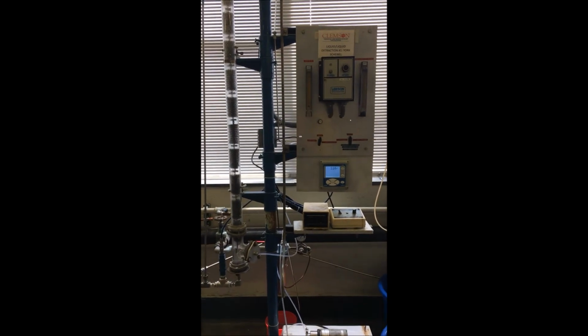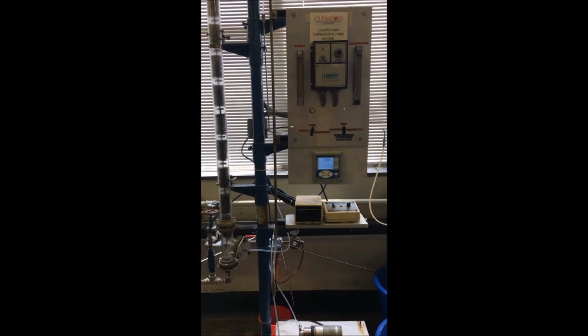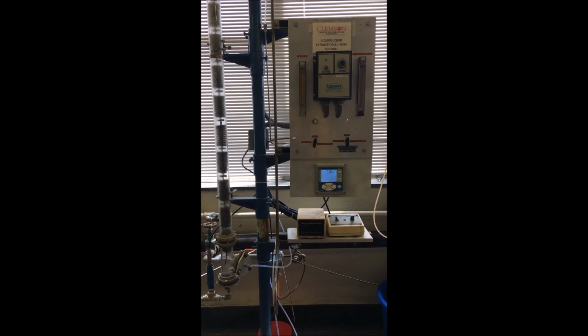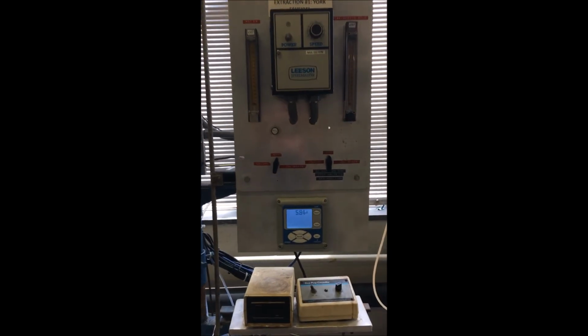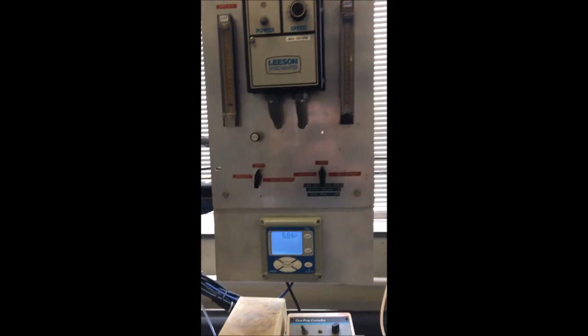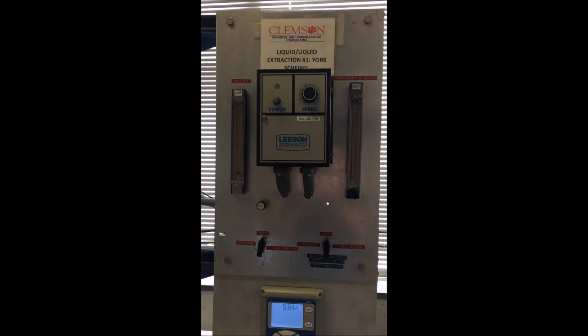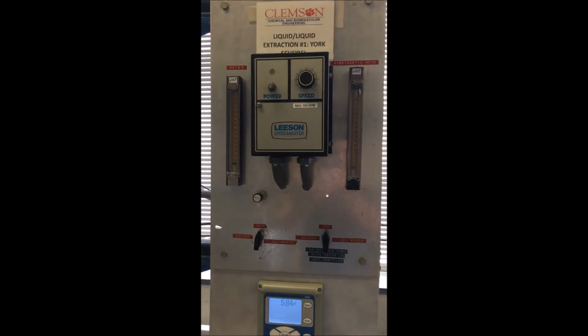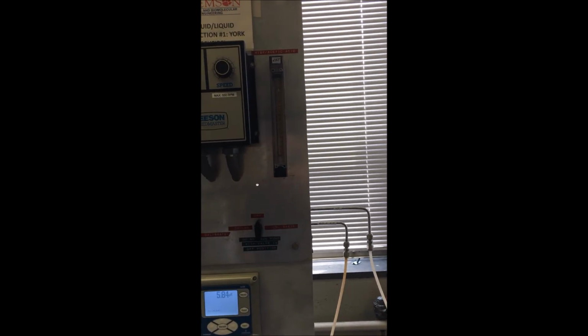Okay, as promised, here's our 3D virtual tour of the liquid-liquid extraction experiment number 1, the York-Scheibel column. All right, so first let's focus in on the control panel. We can see at the bottom of the screen we have a pH display that's going to show the pH of the water coming out of the bottom of the column. We have a pump power and pump speed to control the agitation in the column. And we have flow rates for the water and the MIBK acetic acid mixture.